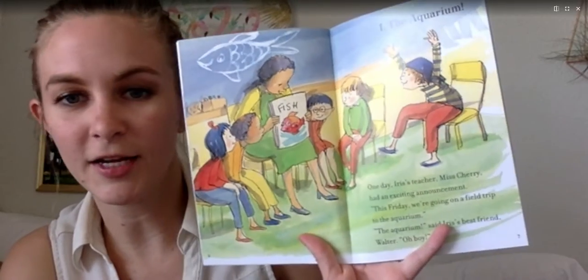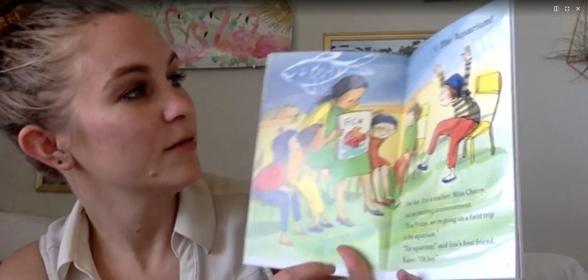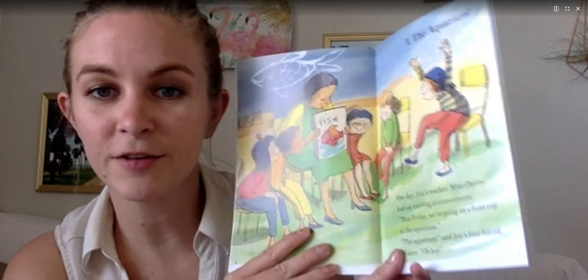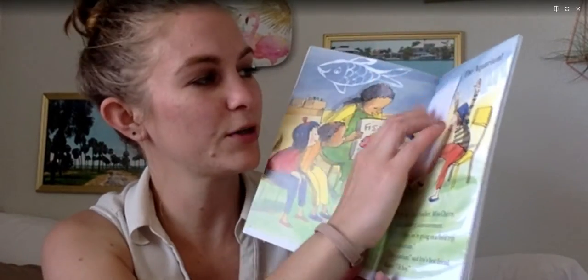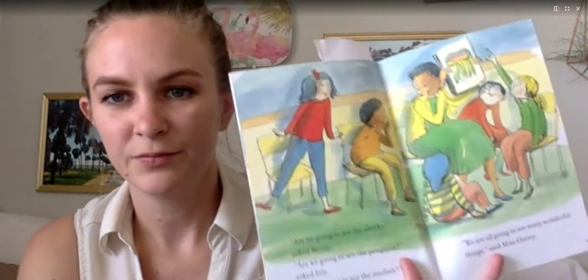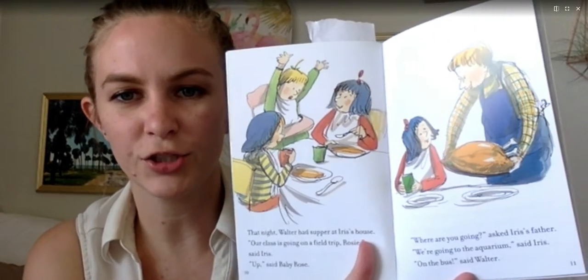All right, at the beginning of the story, the teacher says that they're going on a field trip to the aquarium. I think this is pretty important. So I'm going to put a piece of paper in there, like a bookmark, because I want to remember that the story got started by saying that they were going on a field trip. They were just talking about it here. Then they had dinner, and she told her parents, which doesn't seem like that much that different or important to me.